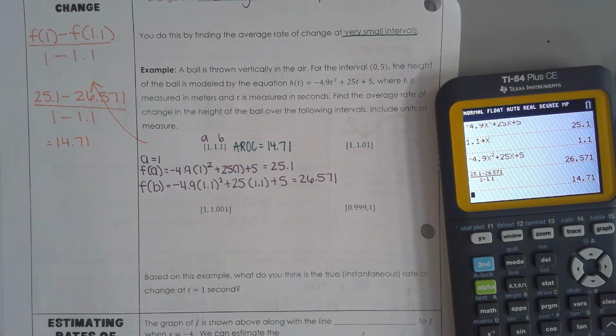And you get 14.71. So the average rate of change at that interval is 14.71.